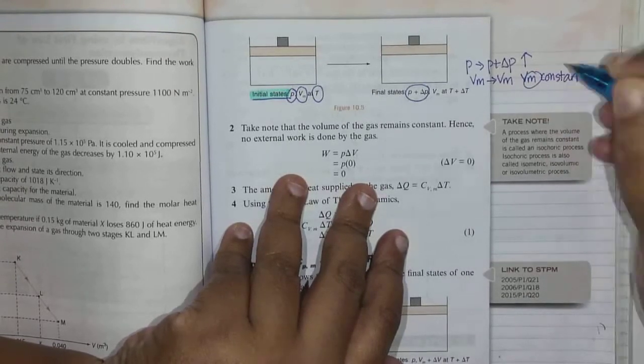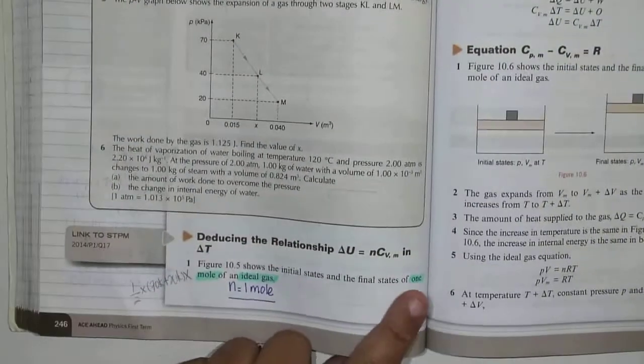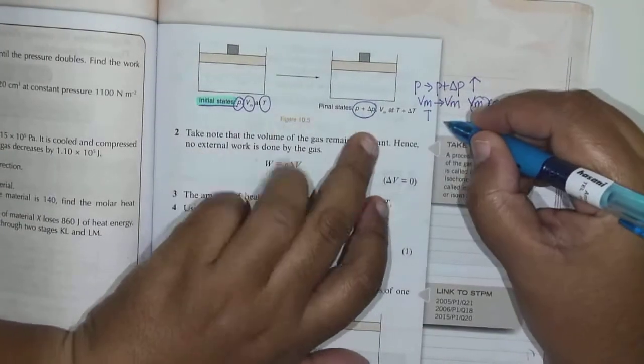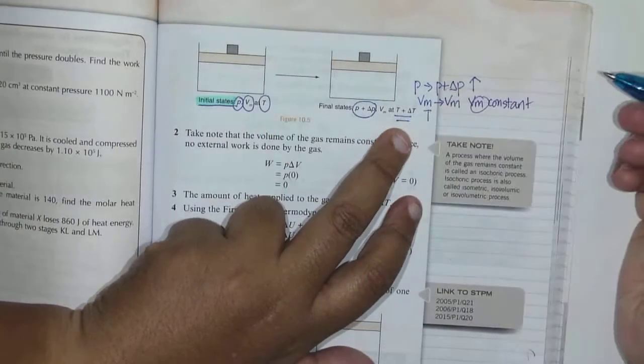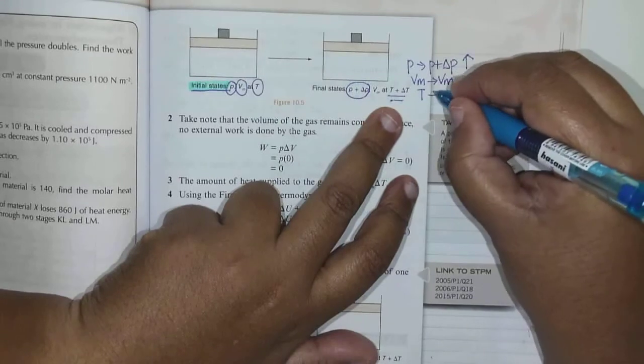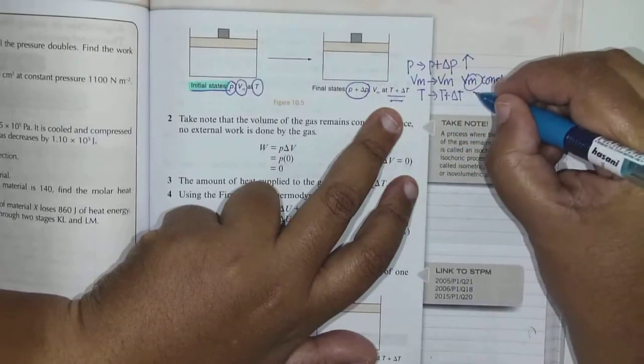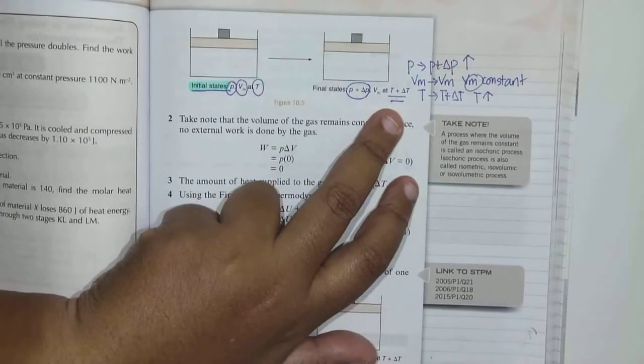The M is used because it says 1 mole. Temperature T initially becomes T plus delta T, so T increases.